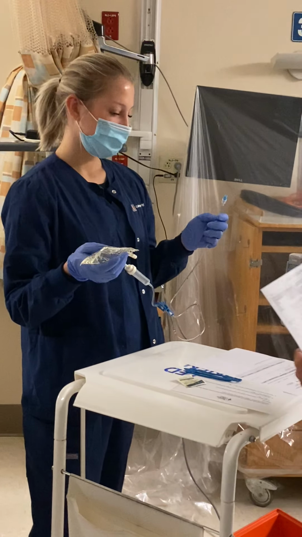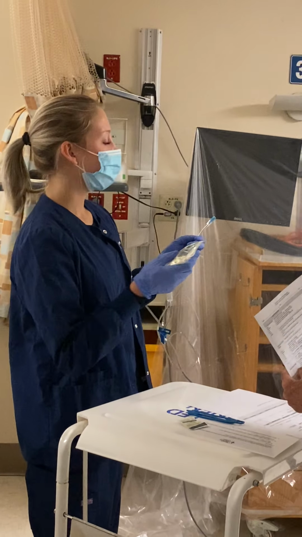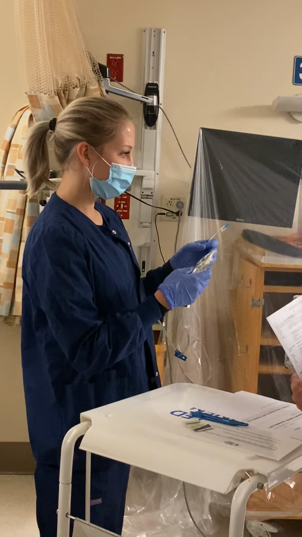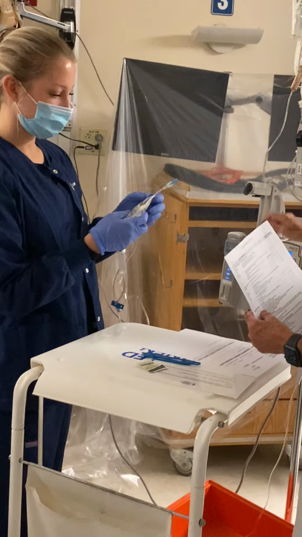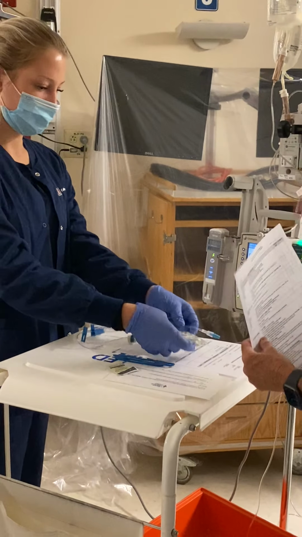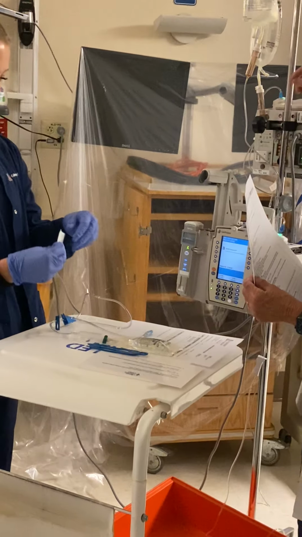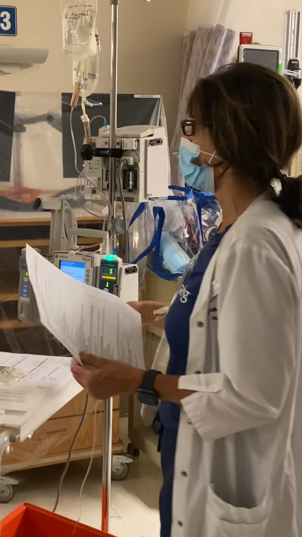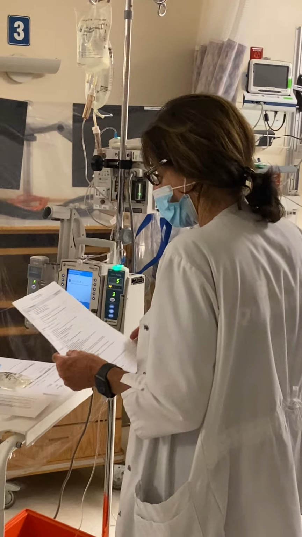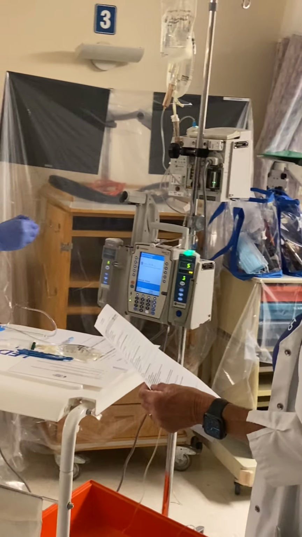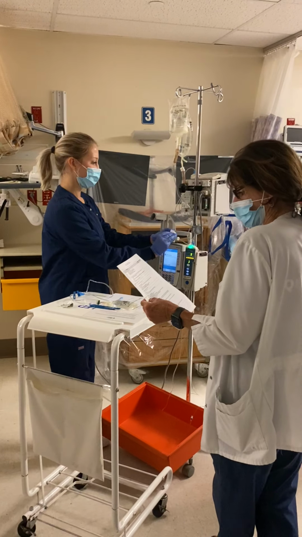Okay, and so now you're going to have to scrub the hub, so you can set that down. Some people hang it up, and then when you back prime, you lower it. It's up to you. But in the meantime, it can sit on the table.